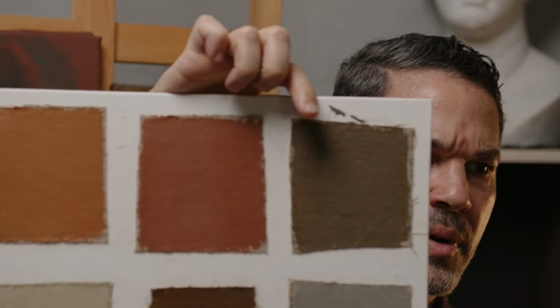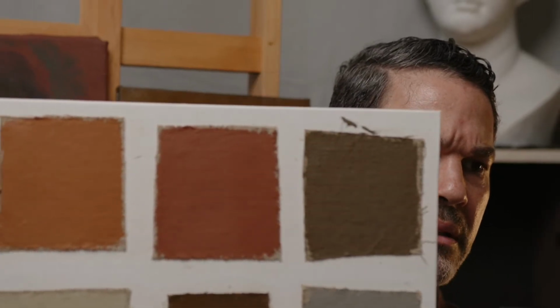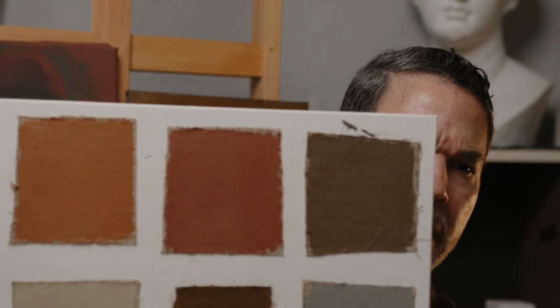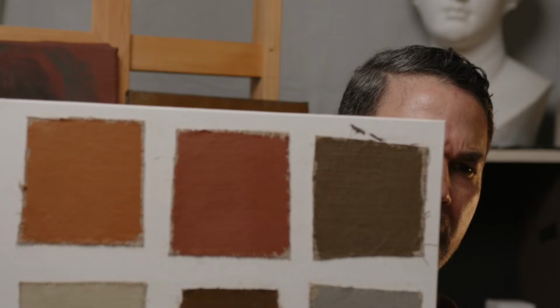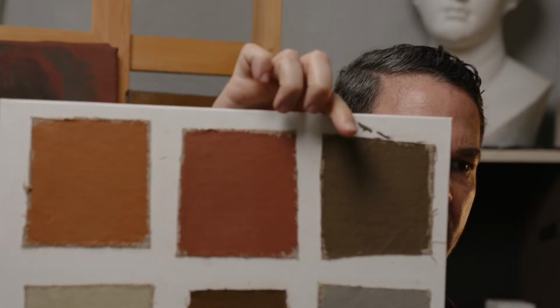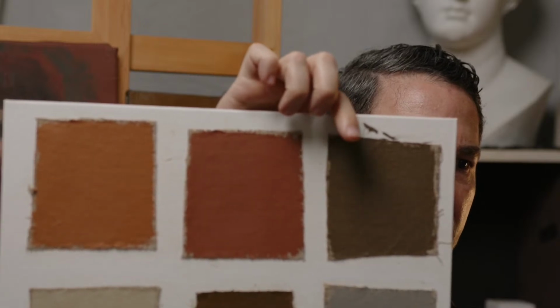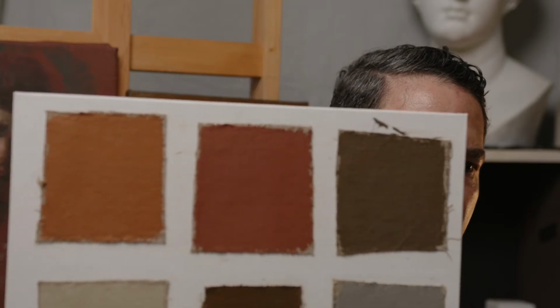This one has umber, black. This one they find in Salome, and I believe it is the head of Salome, or maybe I'm not sure of the title, but this is from the National Gallery Technical Bulletin, and it has black, umber, lead white, and a little bit of calcite.